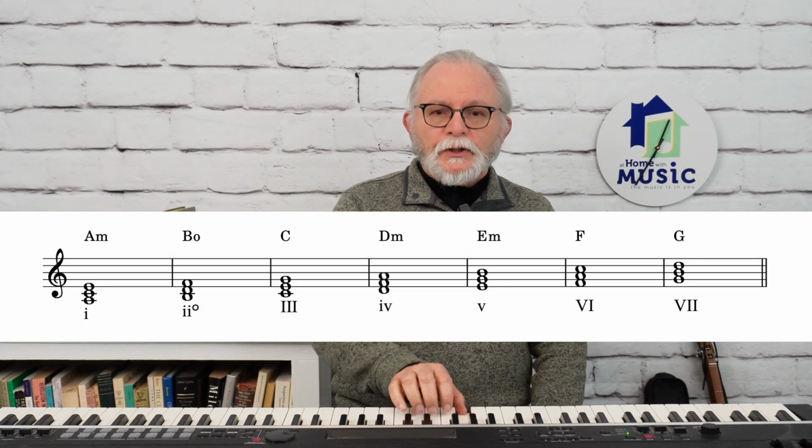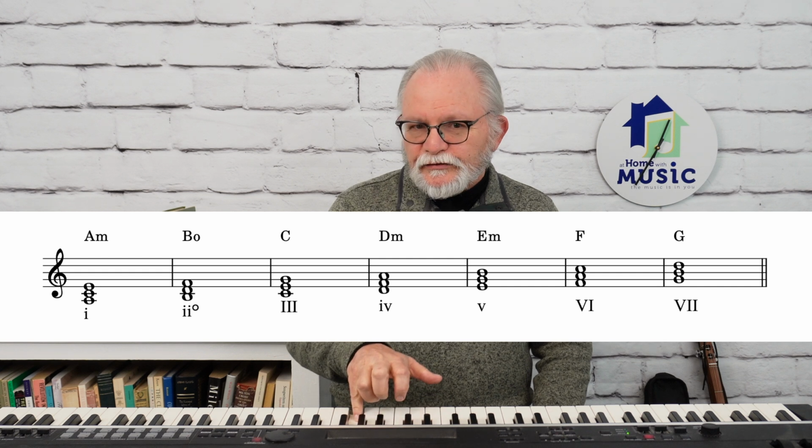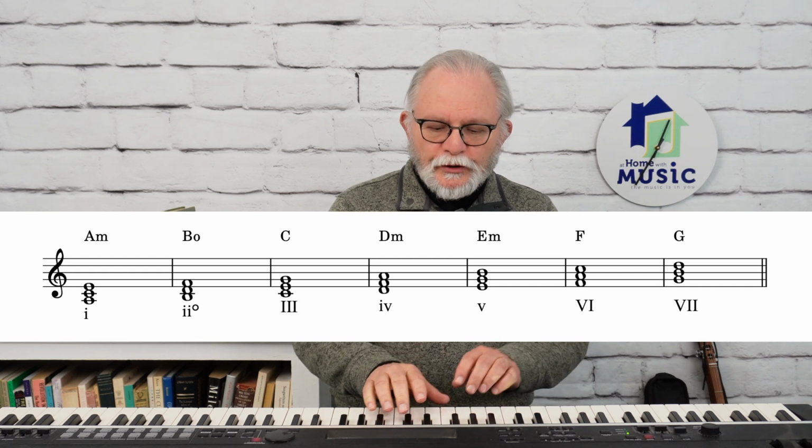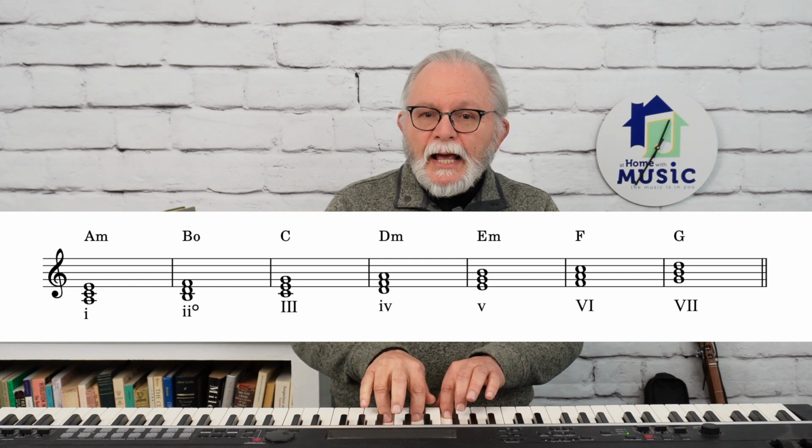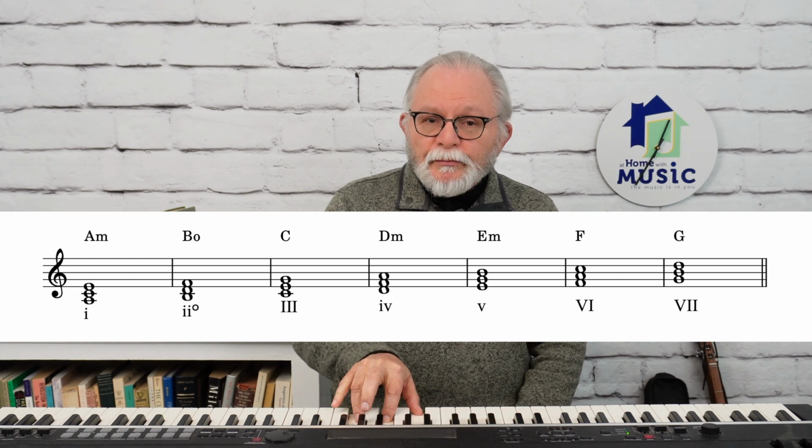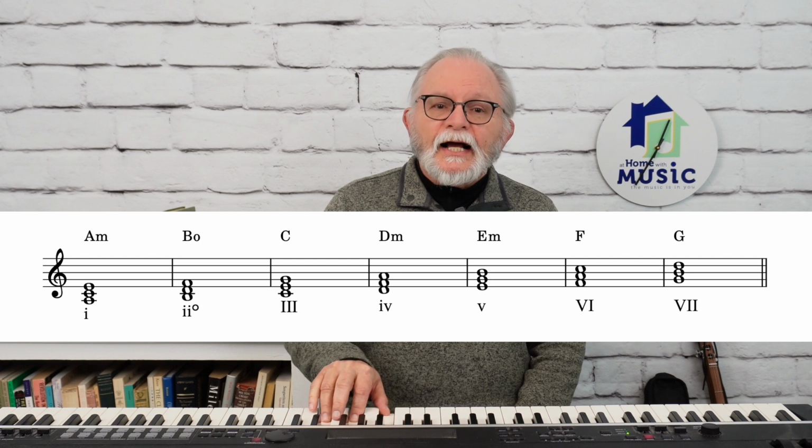We have diatonic chords in minor, but there are 3 versions of the minor scale, as you may know. And so there are more than 7 diatonic chords in the minor keys. So let's say that we're in the key of A minor, relative minor to C. We have 3 versions of A minor. We have natural minor, harmonic minor, and melodic minor. Natural minor, played entirely on the white keys in A minor. So the chords would be A minor, B diminished, C, D minor, E minor, F, and G.